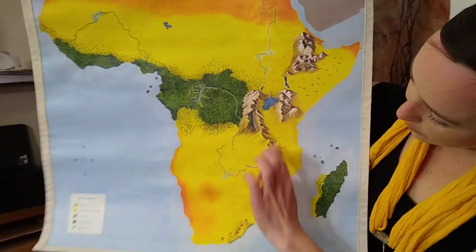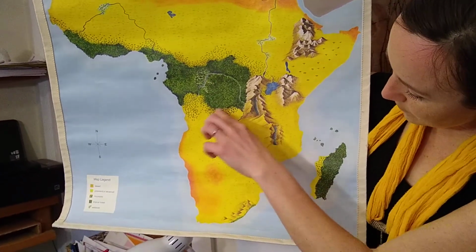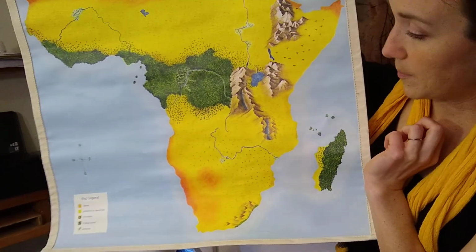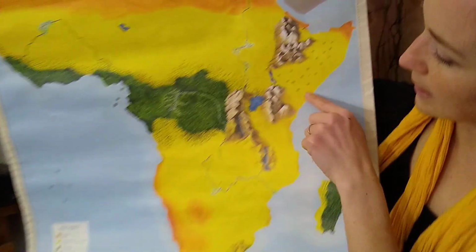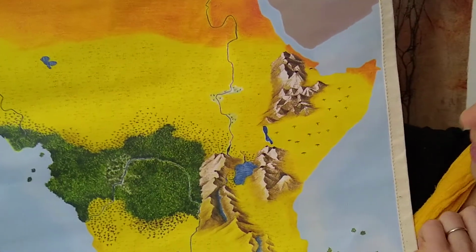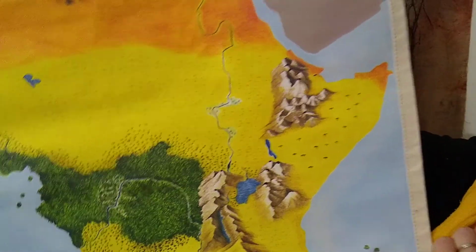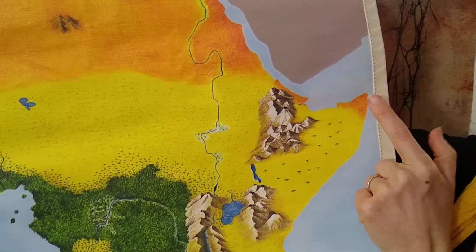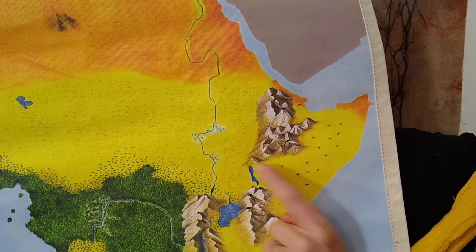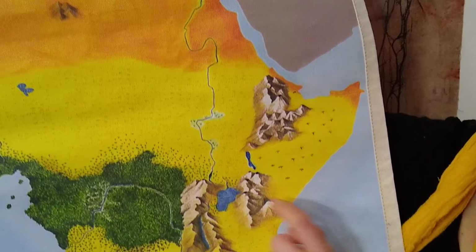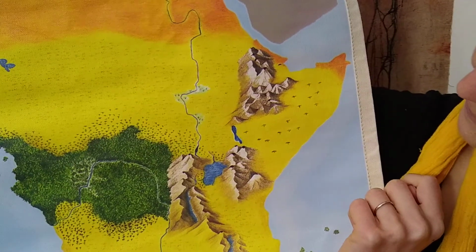So yesterday we were in southern Africa, and we noticed that there were several different biomes there. Today we're coming over here to eastern Africa. And Eastern Africa also has many different biomes. There's desert, there's grasslands, mountains, some wetlands, and some forests in places.